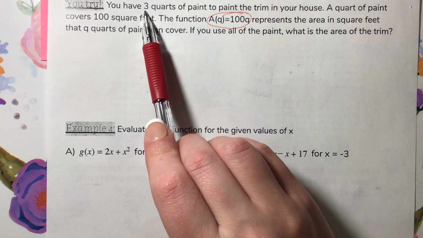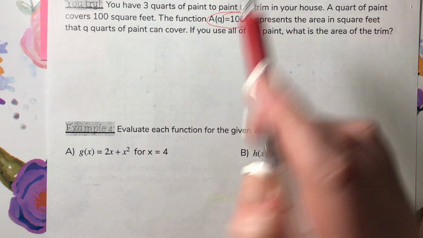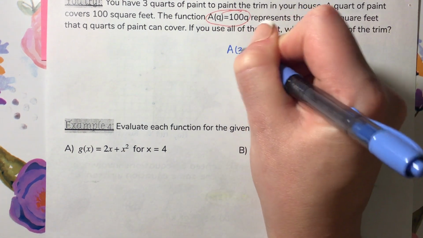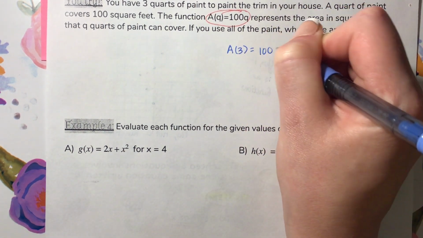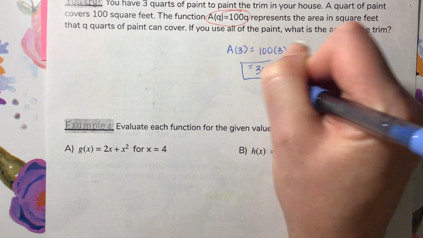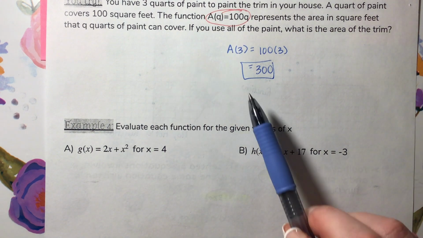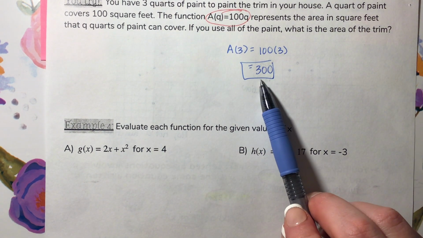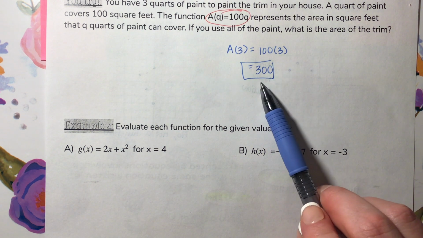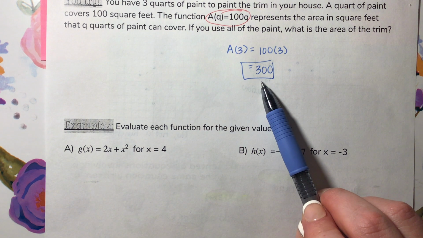So we're going to take this 3 and substitute it in for Q. That's going to be A of 3 is equal to 100 times 3, or 300. So this is letting us know if I have 3 quarts of paint, then I can cover 300 square feet of trim.